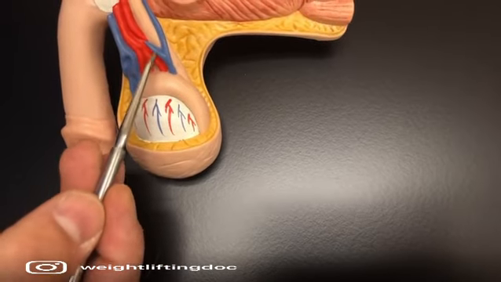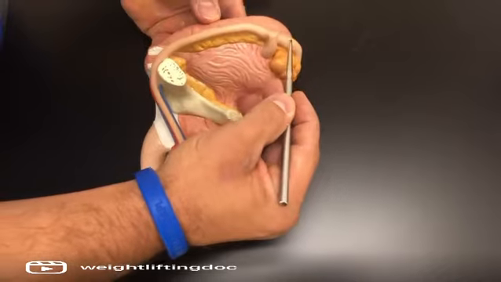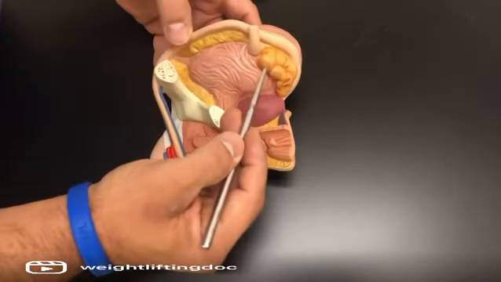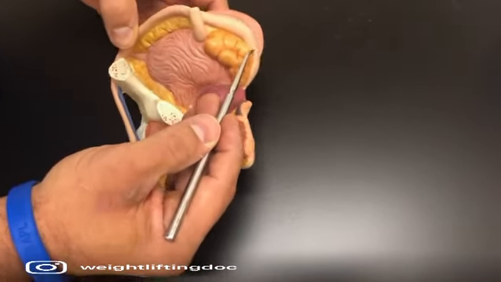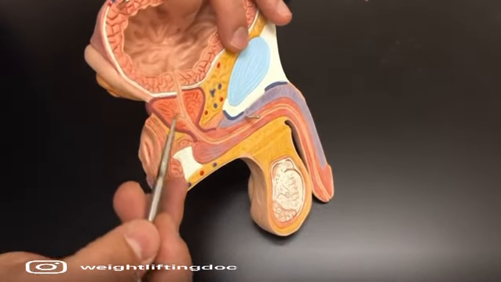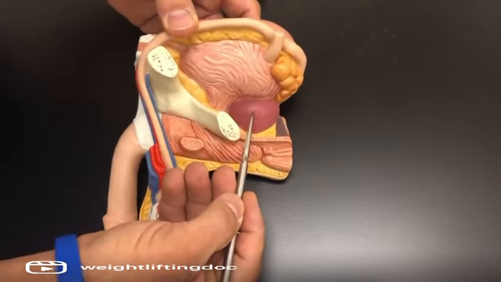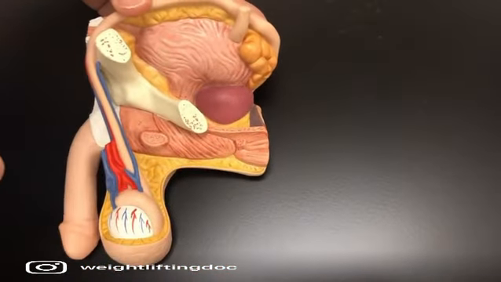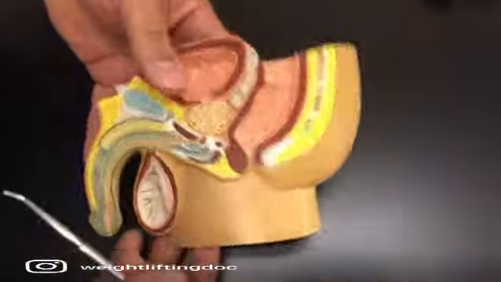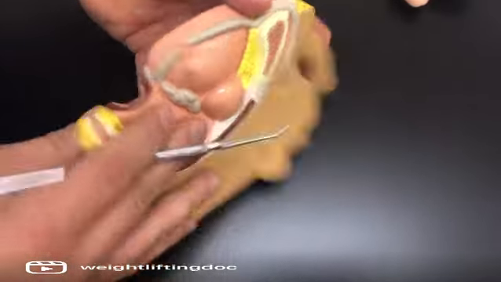And then we've got this structure here. It's called the vas deferens or ductus deferens. And it's going to join up here with the seminal vesicle, and they're both going to dump into what's called the ejaculatory duct. I'm going to show that on a different model in just a second. This is the prostate. So we're looking at everything kind of from the outside now.